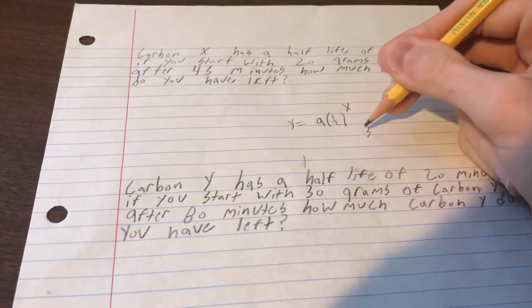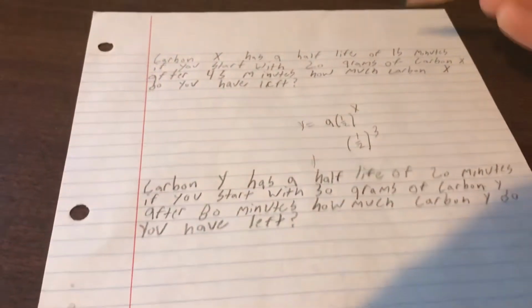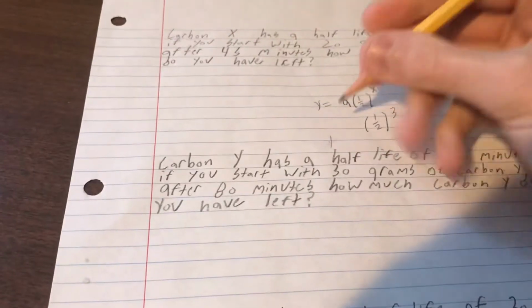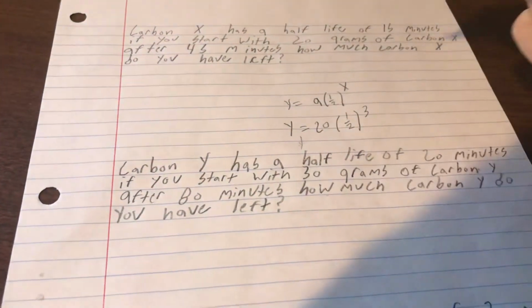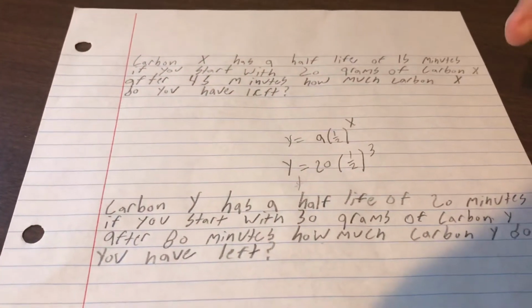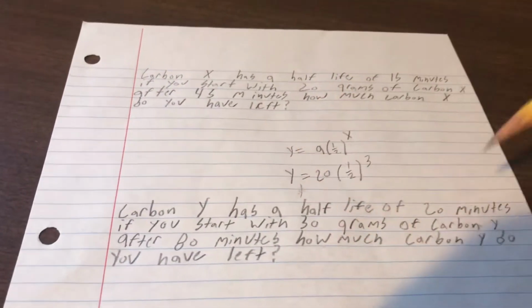So we do (1/2) to the 3. And we know that we start with 20 grams, so we put that for our a value, and that equals y.